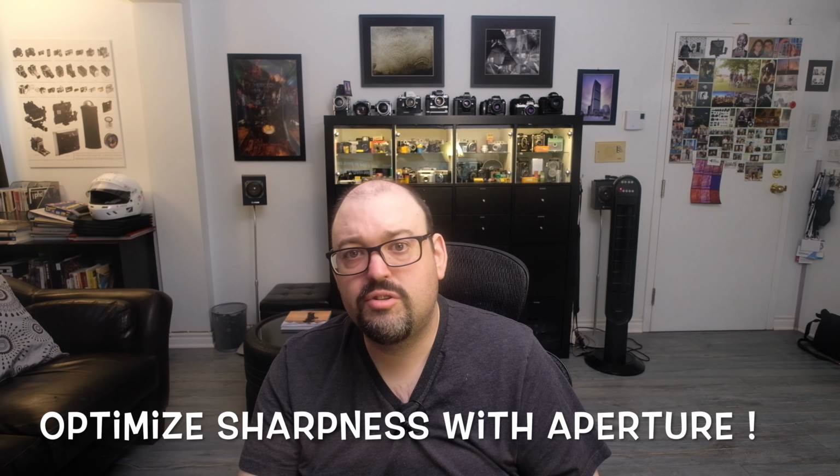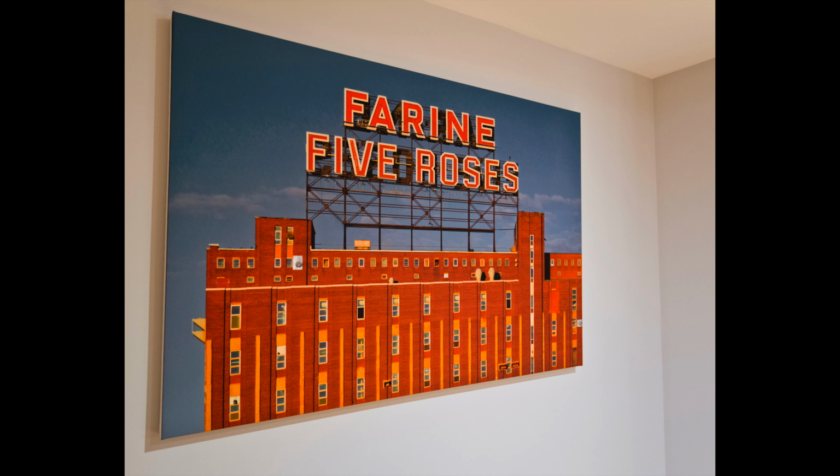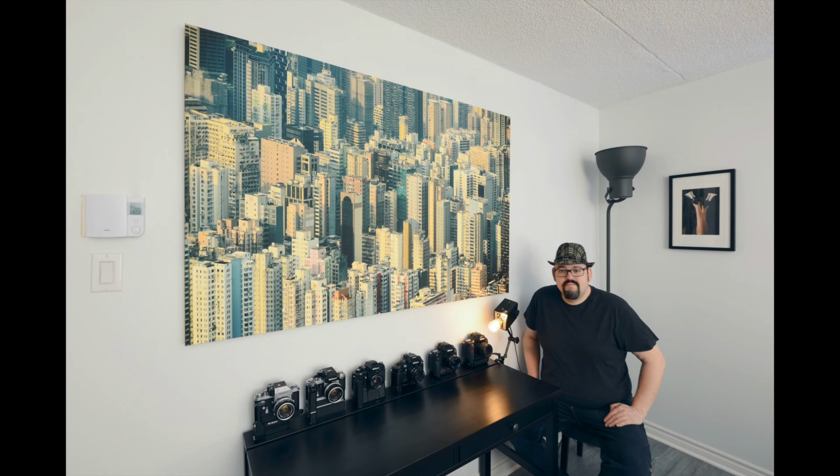And the third thing we can do with choosing a specific aperture is to optimize the sharpness of our images. Now, this is only for the person that prints really big, right? You don't have to print yourself. I don't print myself, but I like to print 40 by 60 inches. So if you print big, this can be important, right?